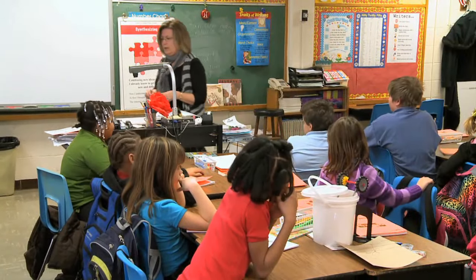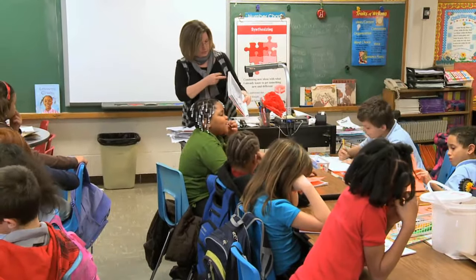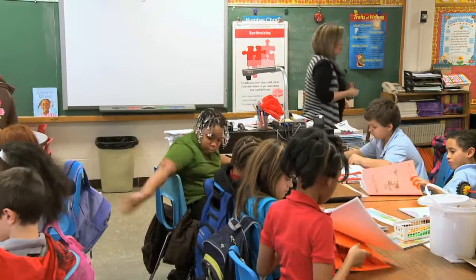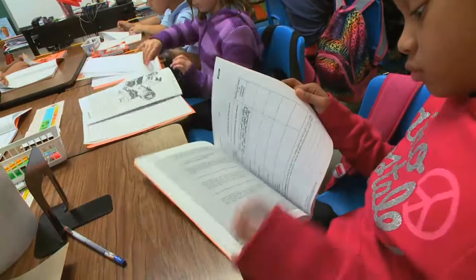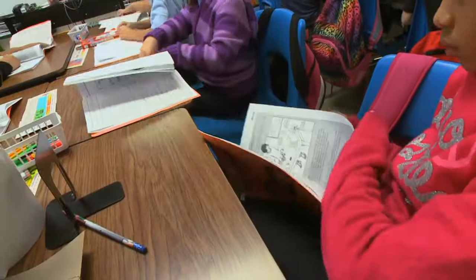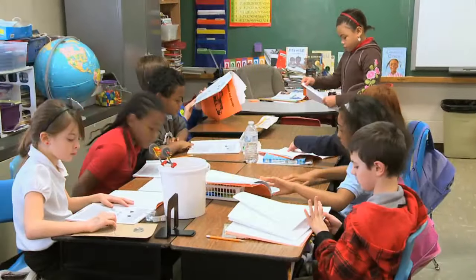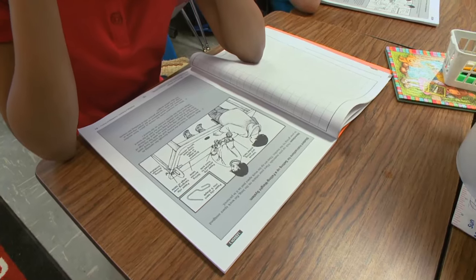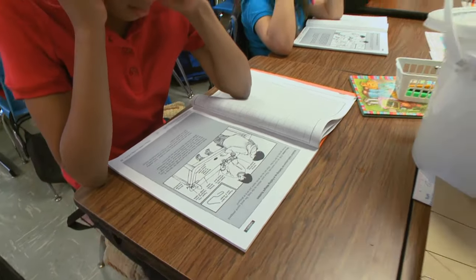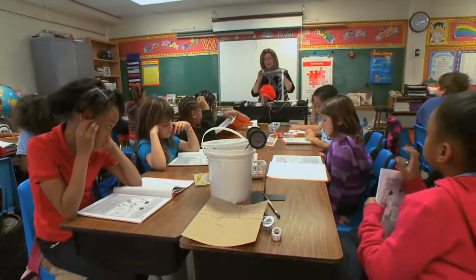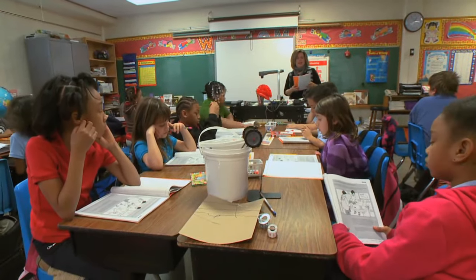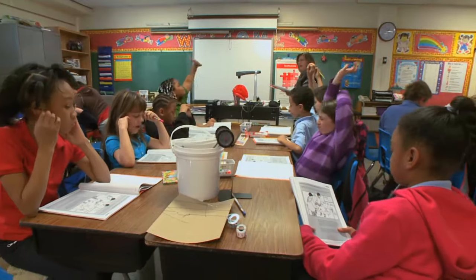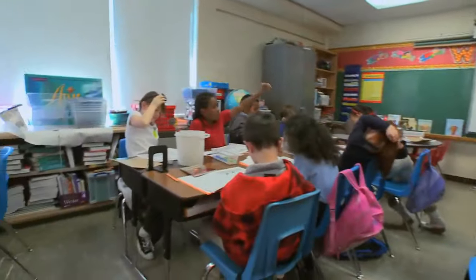I would like you to open up your journals to page 13. At the bottom it says page 13. Open your journals to page 13. Okay. If you look on page 13, who would like to read the first part of the directions? Because the first part we've already kind of done for us. Read the first part of the directions, Keely.